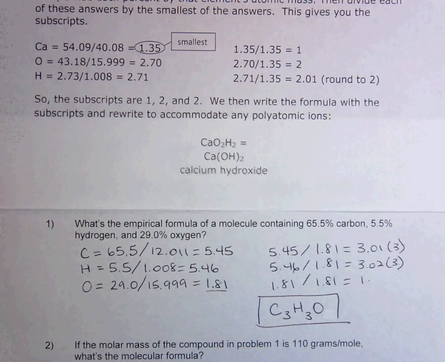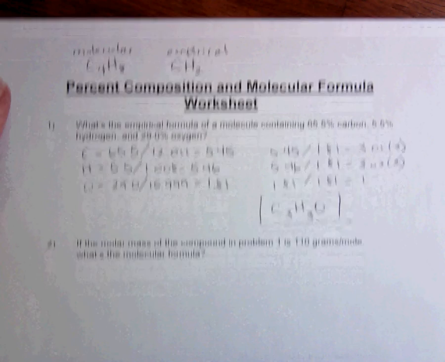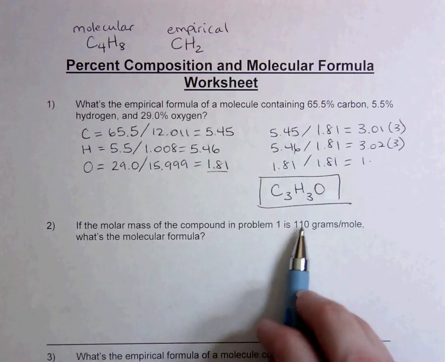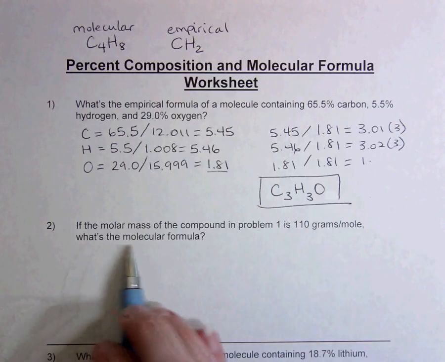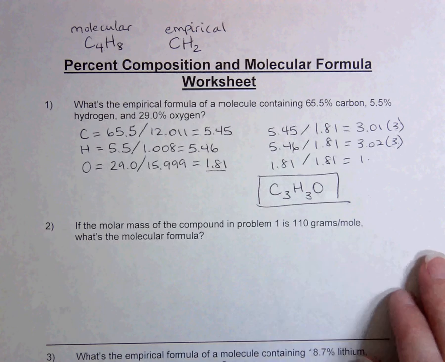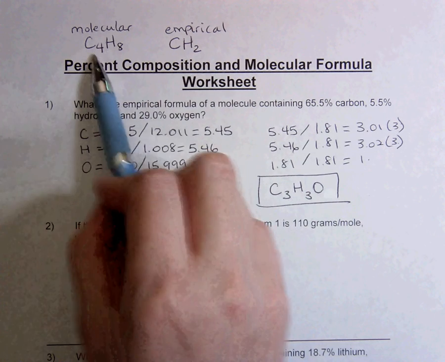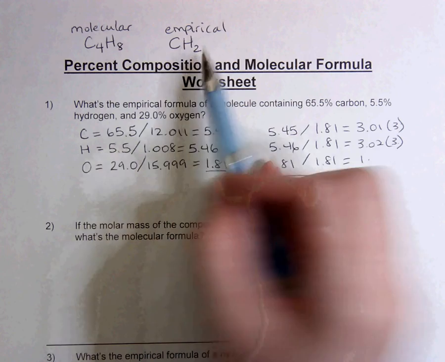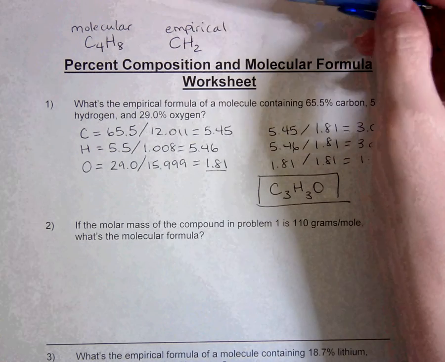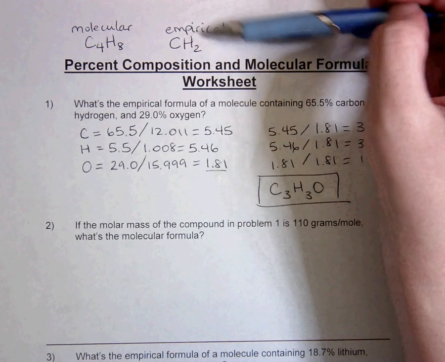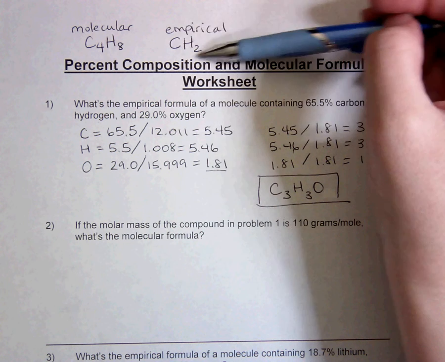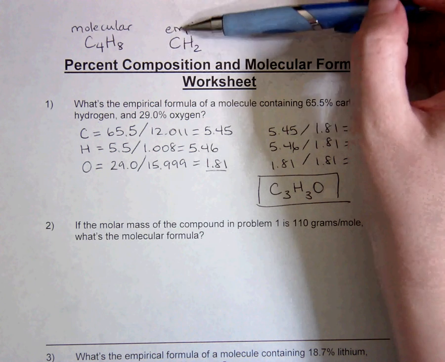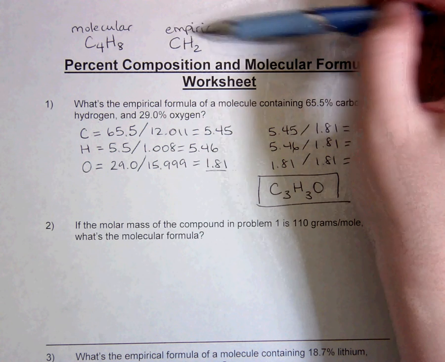Now when I come down to number 2 though, number 2 says if the molar mass of the compound in problem 1 is 110 grams per mole, what's the molecular formula? So I want you guys to remember, here's the molecular formula and empirical formula for the example that I showed you earlier. If I had an empirical formula of CH2 and I knew the mass of this, the molar mass of the compound was the mass of the empirical formula.